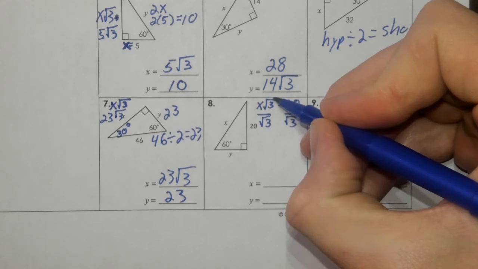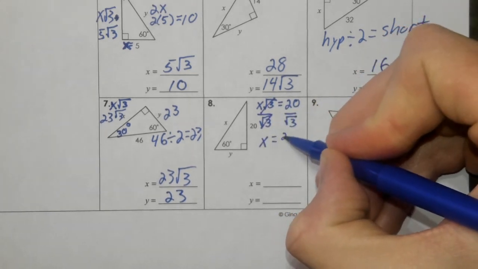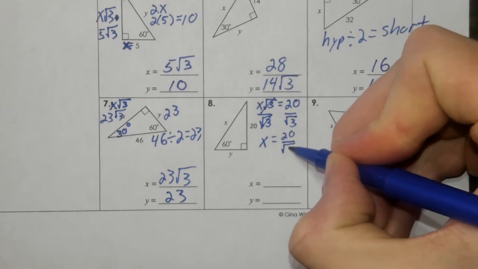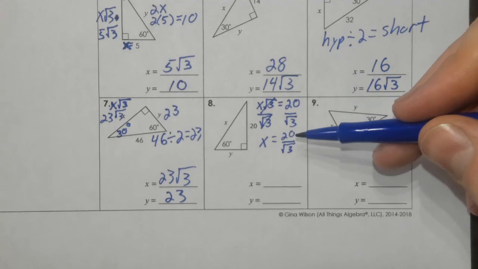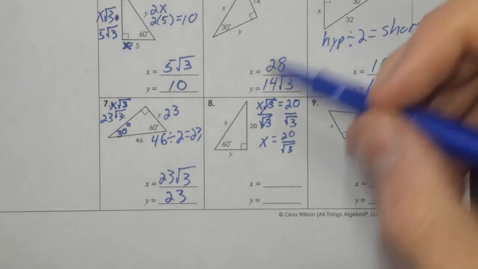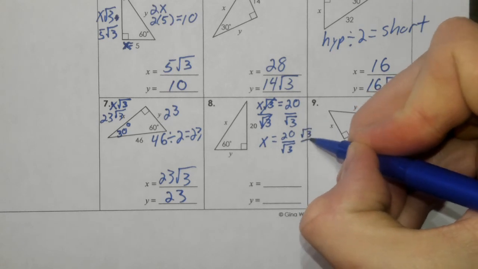So these two cancel. So I have x equals 20 over the square root of 3. But remember, this is not simplified. We do not want a radical in the denominator. So once again, I would multiply by the square root of 3 over the square root of 3.